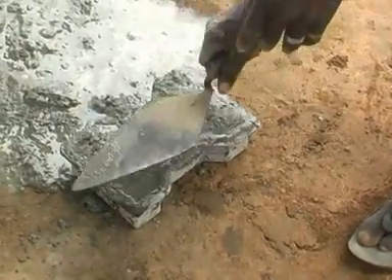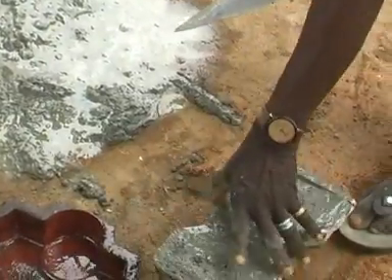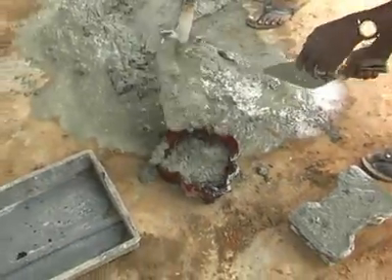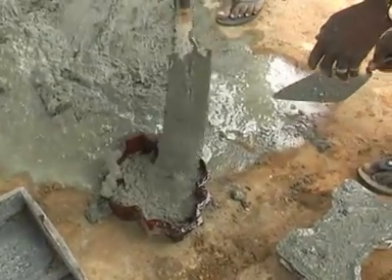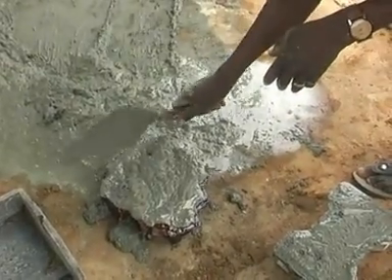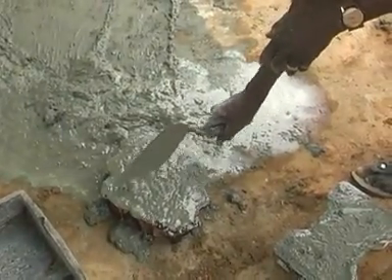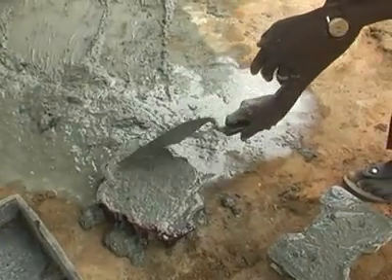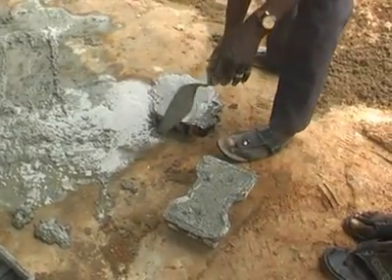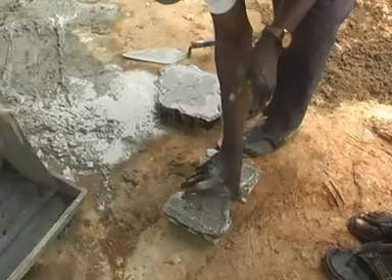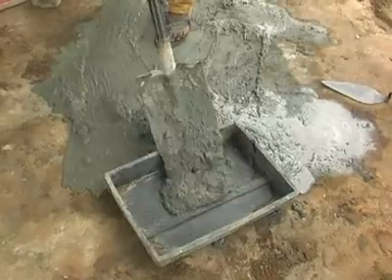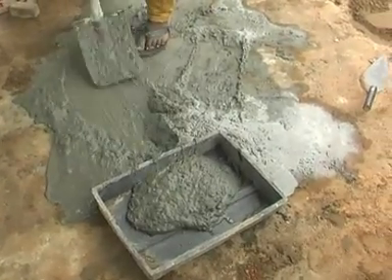We are going to make use of a hand trowel to compact it. So we are filling up the mold.